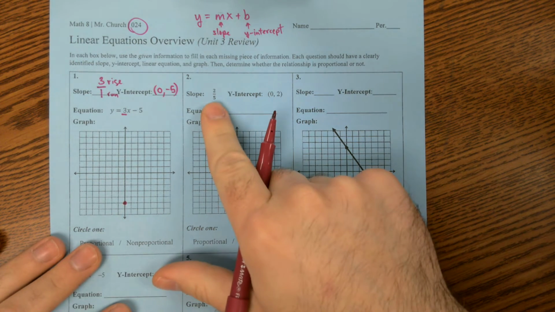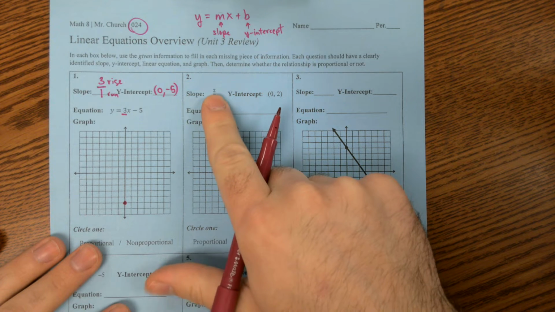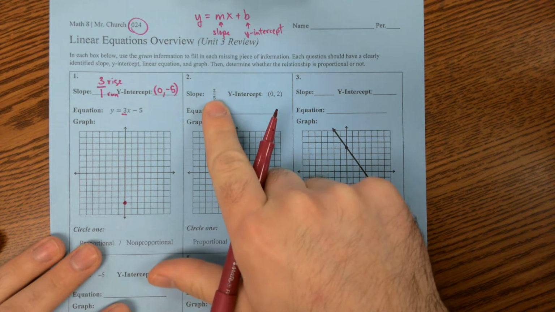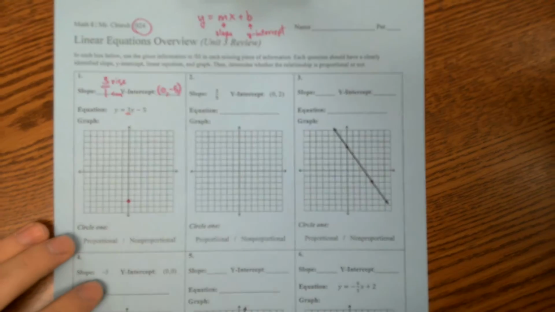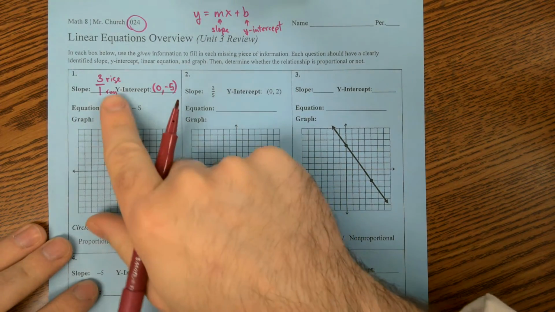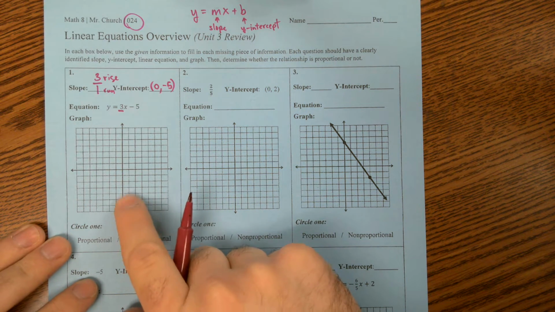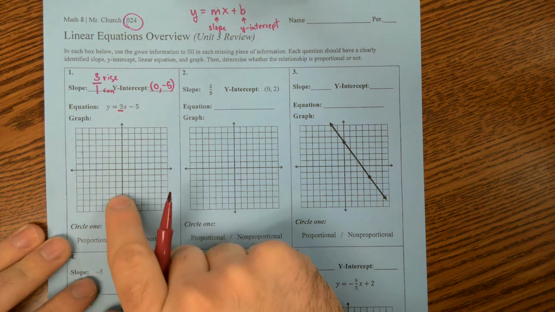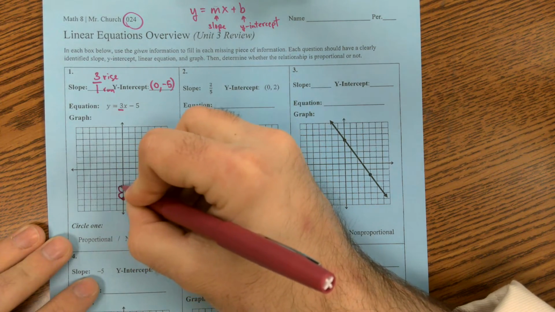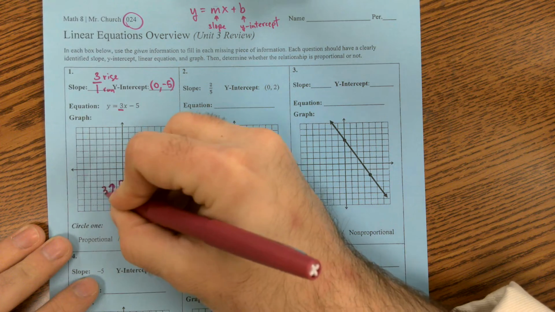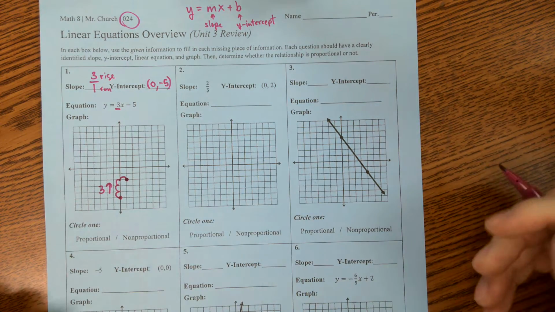Now if we have a slope that's already in a fraction, like we'll see here in number 2, we're just going to rise the number of units in the numerator and run the number of units in the denominator. So we're going to rise 3 and run 1 from this point right here. We're not going back to the origin. We're going from this point right here. We'll go up 1, 2, 3, and we're going to go over 1 and make our dot.